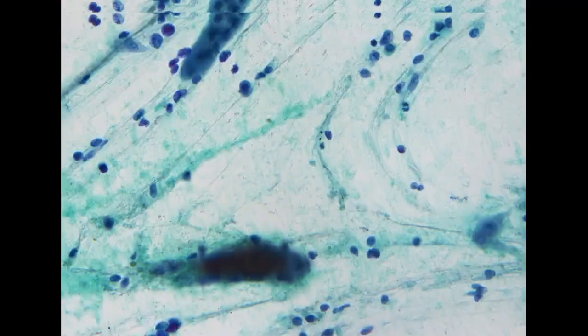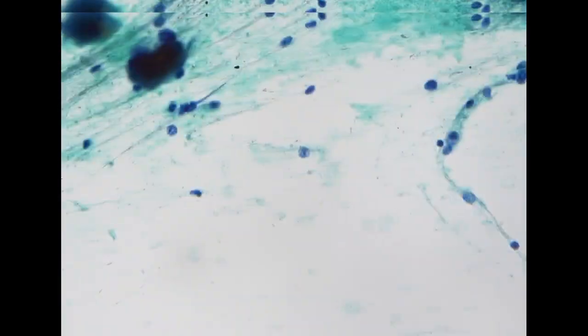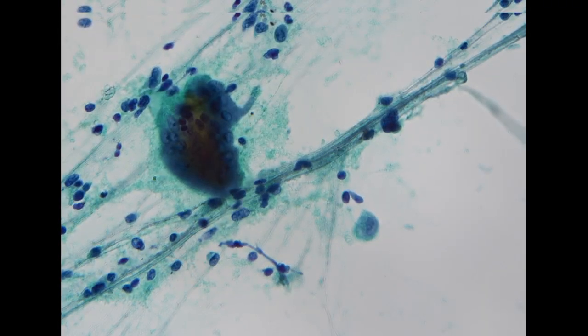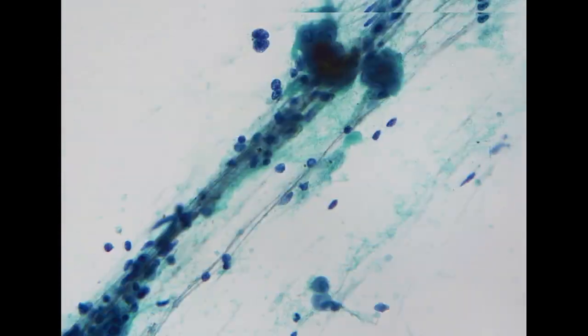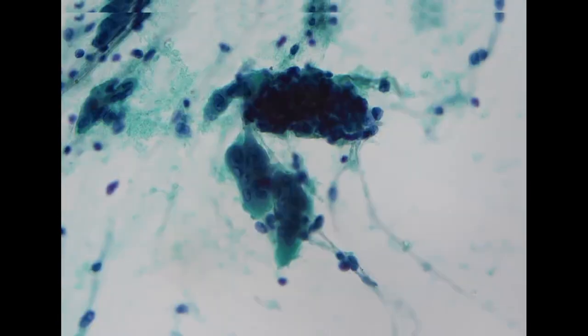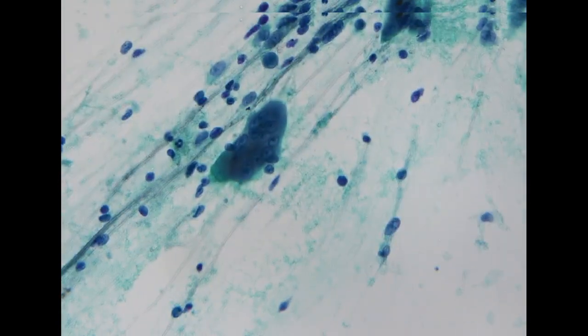So we will call this a giant cell rich lesion, and based on the imaging study it is likely a giant cell tumor of bone. We can say that it's suggestive of a giant cell tumor of bone, but it still needs to be confirmed by the biopsy specimen. So here we see just an abundance of giant cells in this specimen.